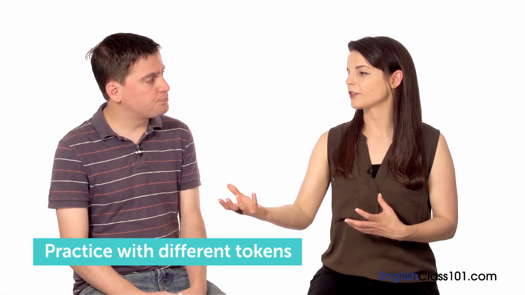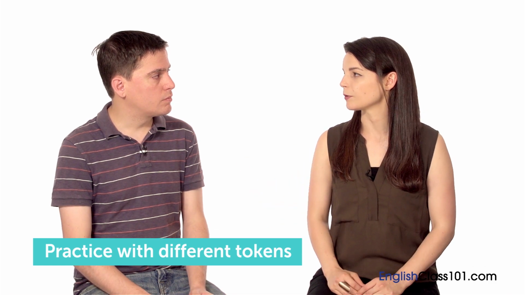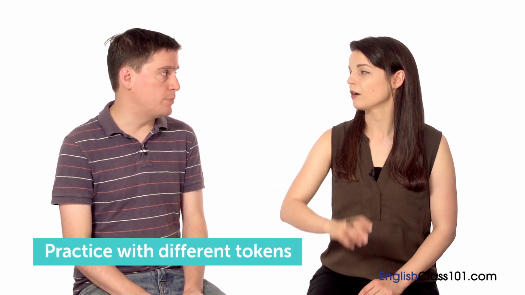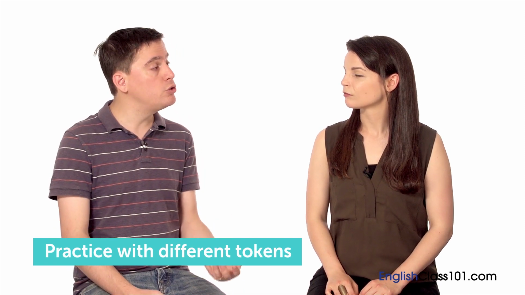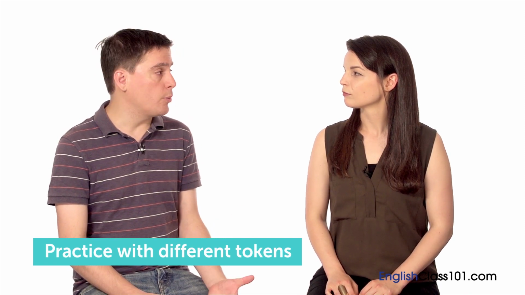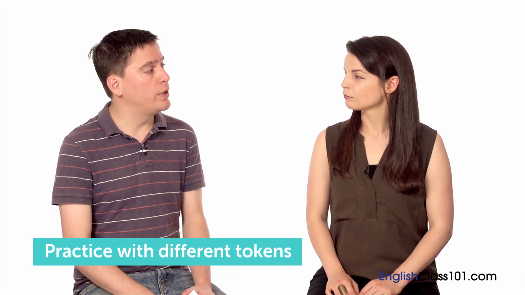Okay, so it's like understanding the different sort of forms or the different ways these words can be represented. These are different tokens. Yes, absolutely. Okay. So all of these words are related, but they're spelled differently. They're used differently in grammar, and so we need to practice spelling them, practice using them in different ways. Okay, got it. Interesting. Yeah, I agree.